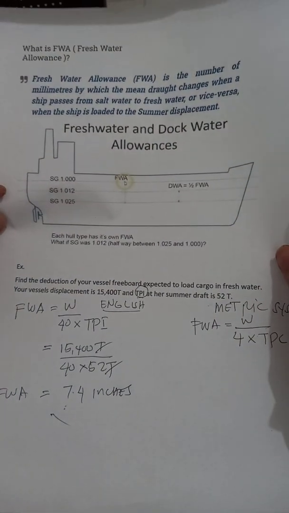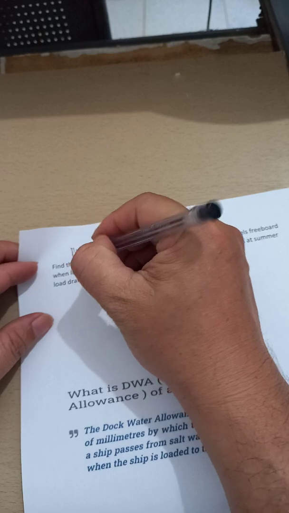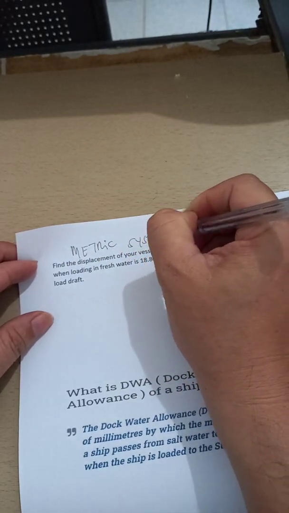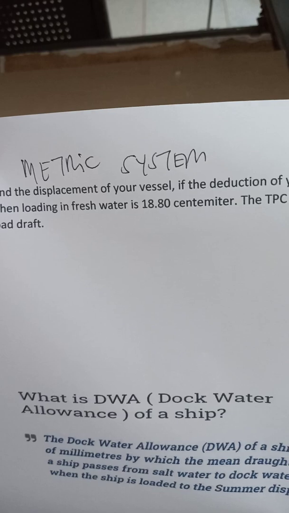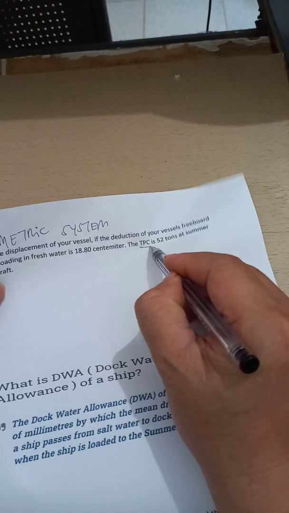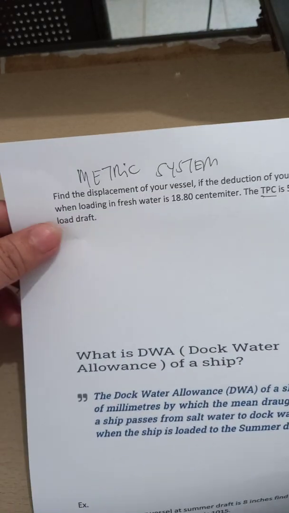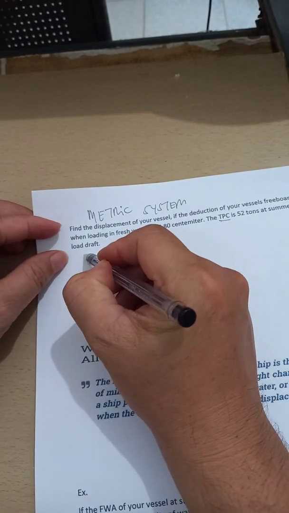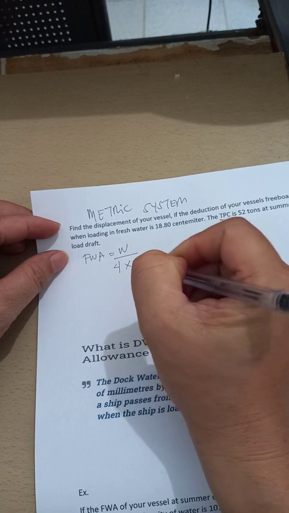Okay, so next example, we will use the metric system formula. Example: find the displacement of your vessel if the deduction of your vessel's freeboard when loading in fresh water is 18.80 centimeters. The TPC, the given here is tons per centimeter immersion. So TPC is 52 tons at summer load draft. So the formula here, we will use freshwater allowance equals weight divided by 4 times TPC.